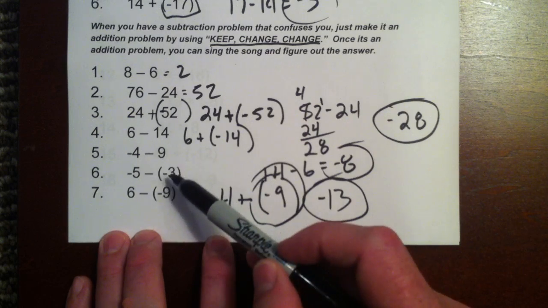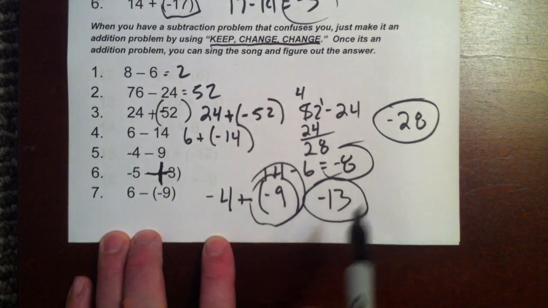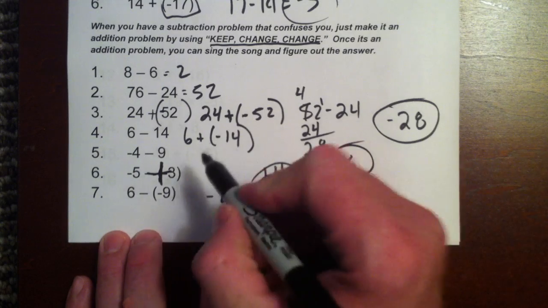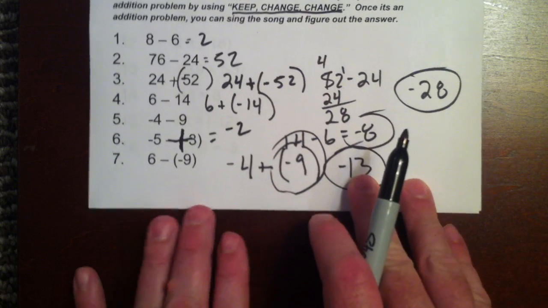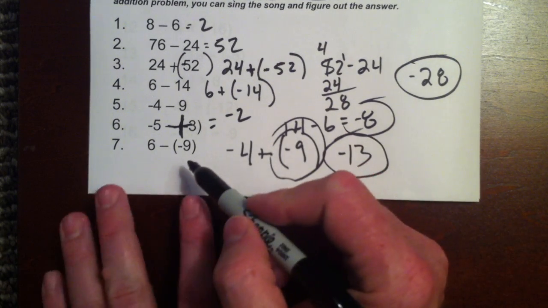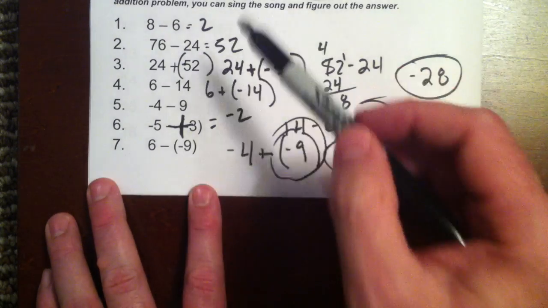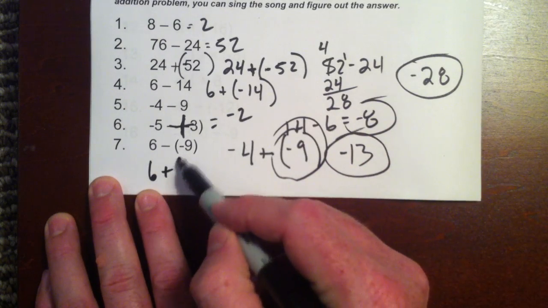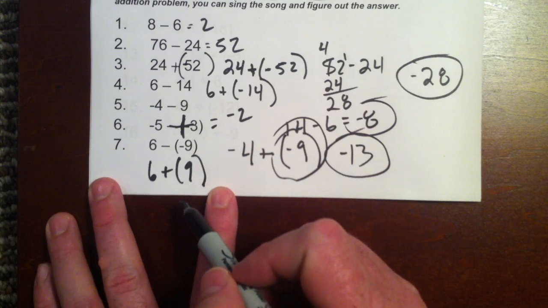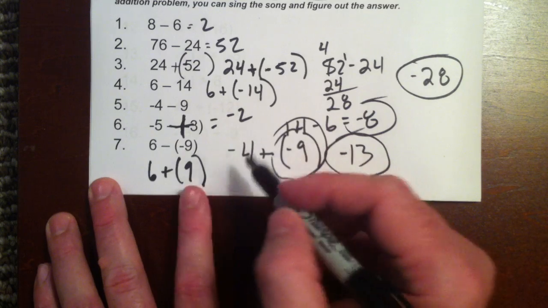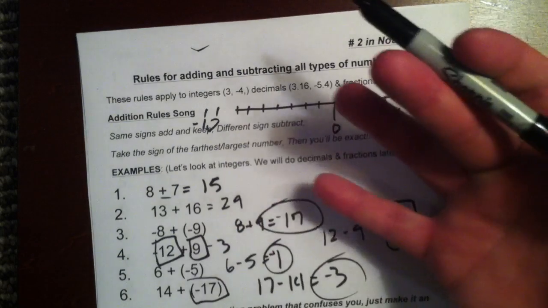Now, there is a shortcut to this one right here. 2 negatives will equal a positive, so you can just draw the line straight across here. That's a negative 5 plus a 3, which is negative 2. If you go through the process, I'm going to do this one more. I can do it the way where I make the 2 negatives into a positive, or I can just do keep, change, change. And right here we don't really have to apply a song because all I have is 6 plus 9, which is 15. But if I wanted to apply this song here, I could. The answer's still going to be the same.